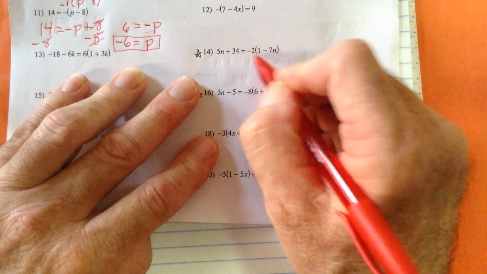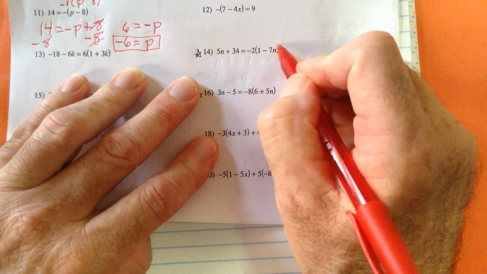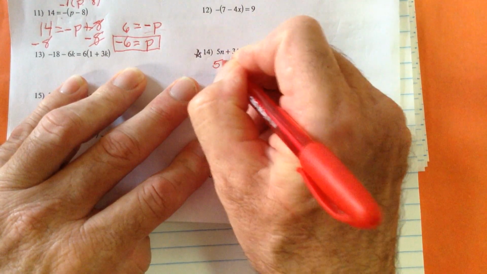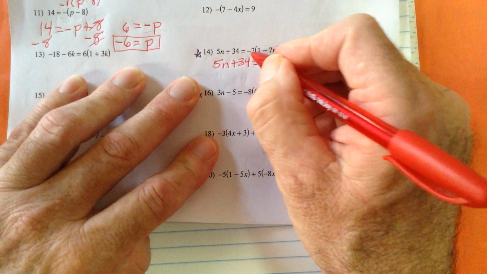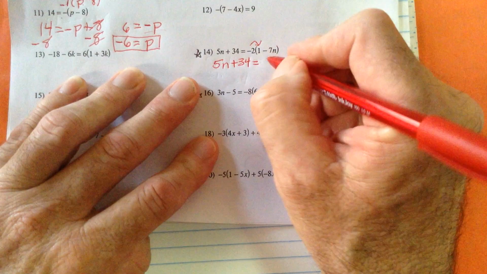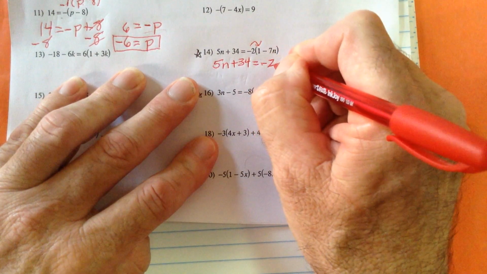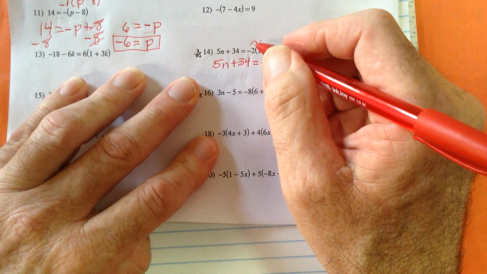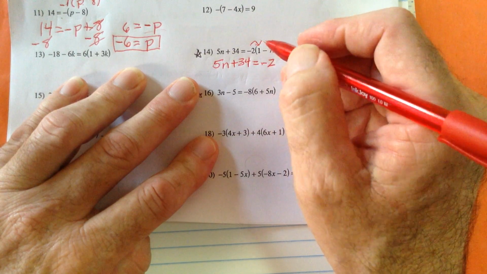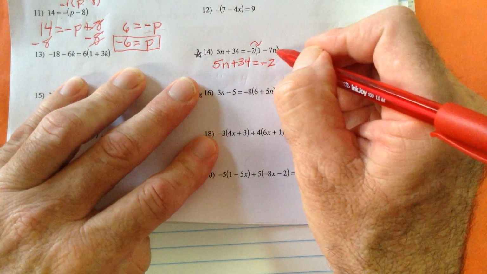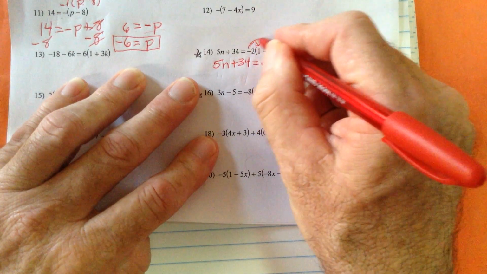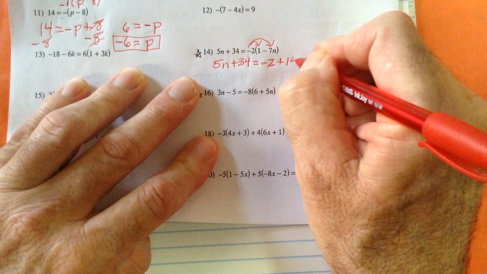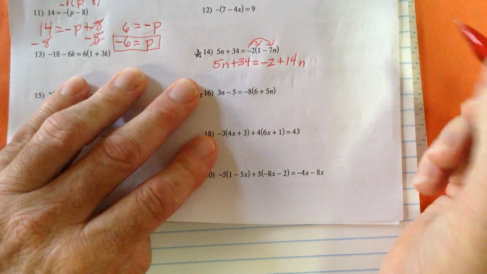So the first thing I want to do is that distributive right here. So I want to leave this. And then negative 2 times 1 will be negative 2. And then negative 2 times negative 7n, well, a negative times a negative equals a positive 14n.